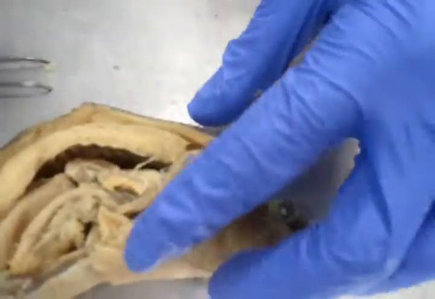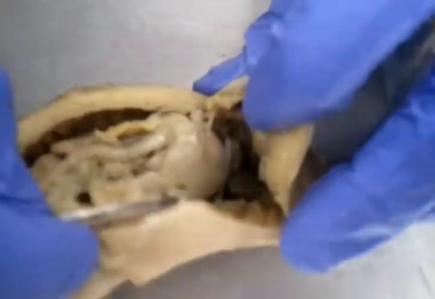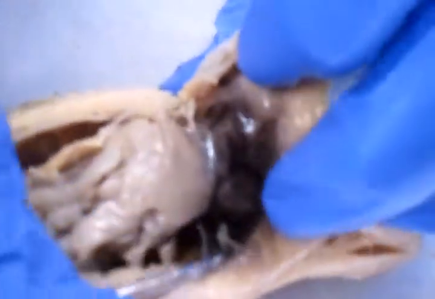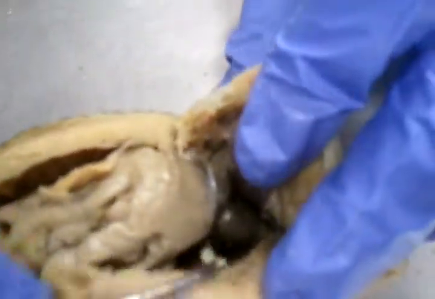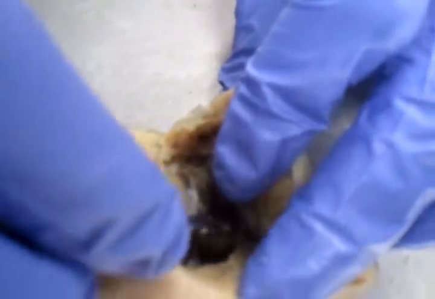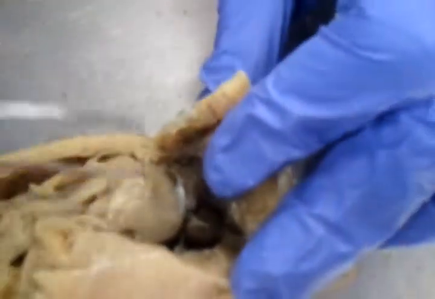Let's go ahead and find the heart, my wonderful assistant. You cannot forget your heart, right? Just don't break it. All right, here we go. There's the heart. All right.